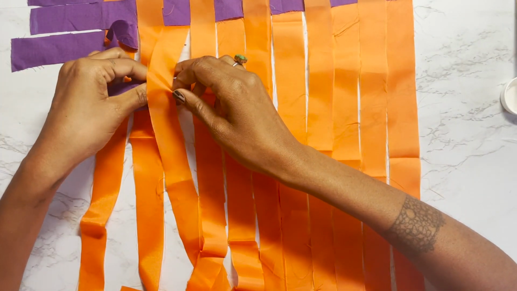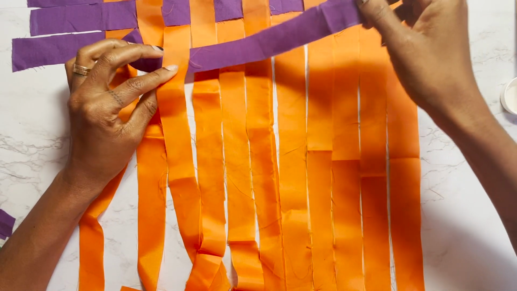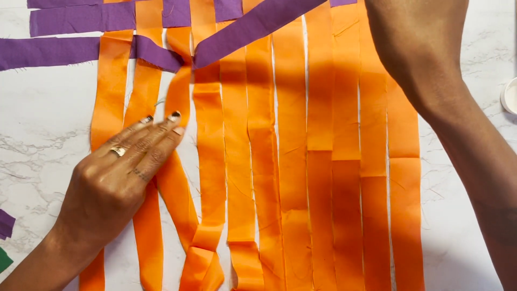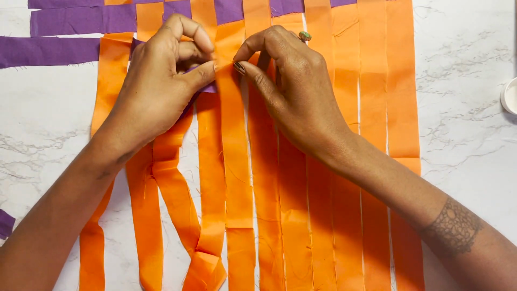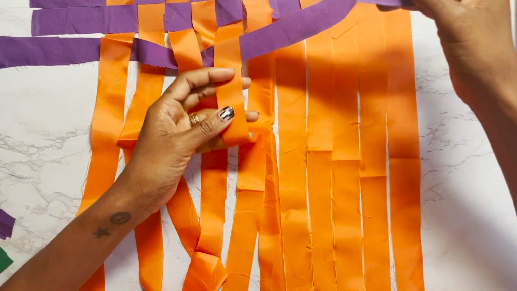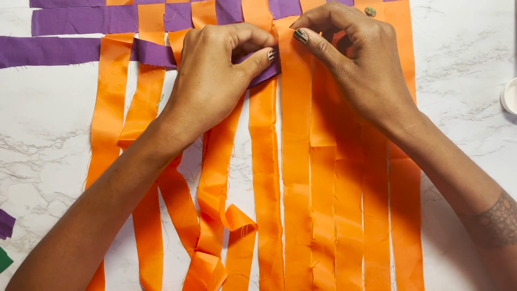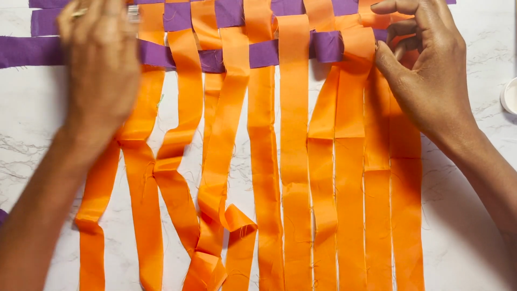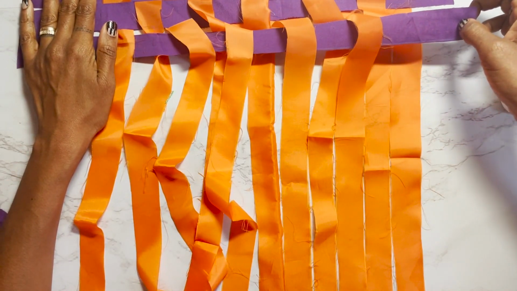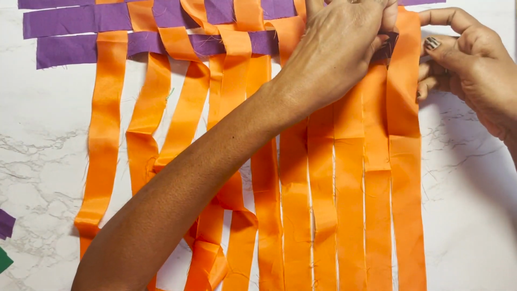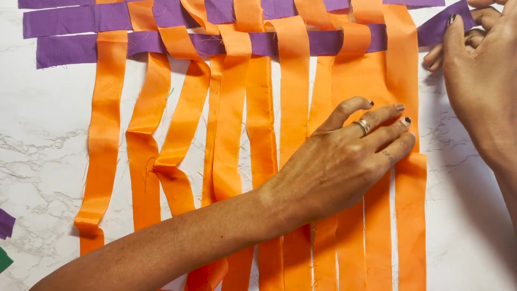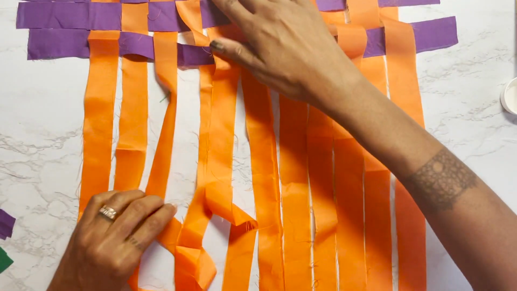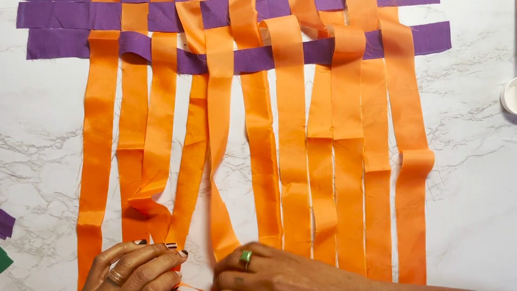And now we're going to move on to another strip, and you want to start the opposite way that you started the row above. So if you started over on the row above it, you're going to go under with the next row to start. And you are going to go all the way across with the over, under, over, under.